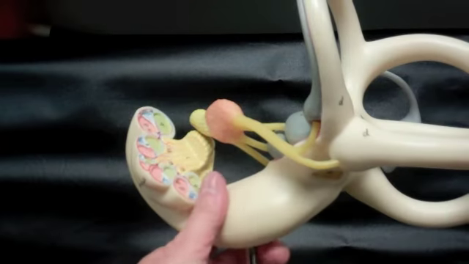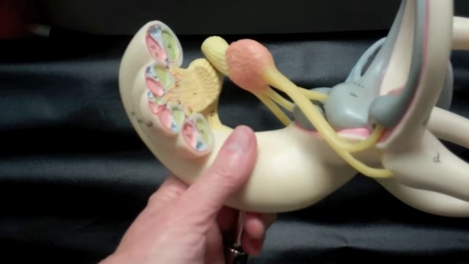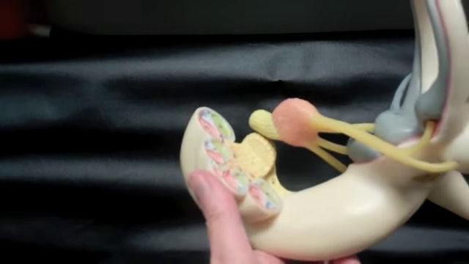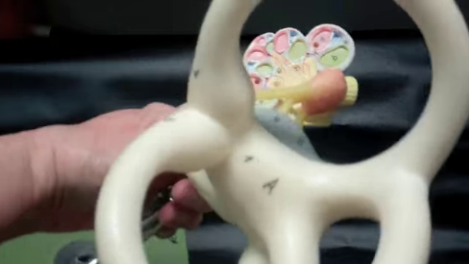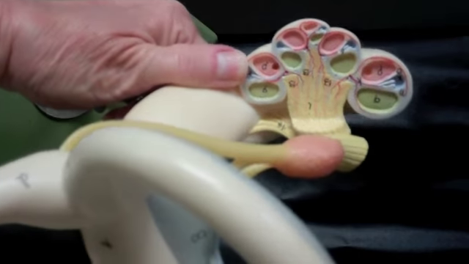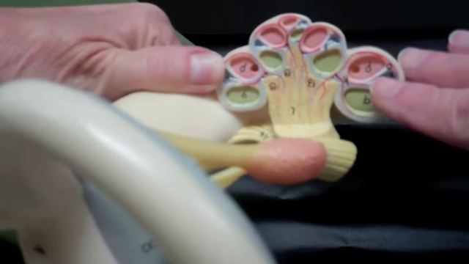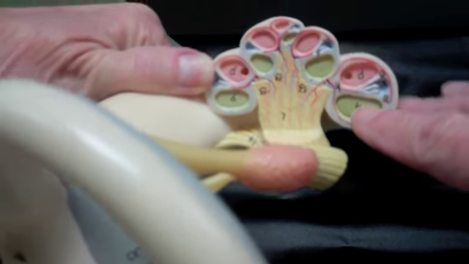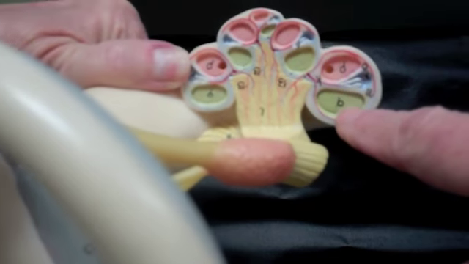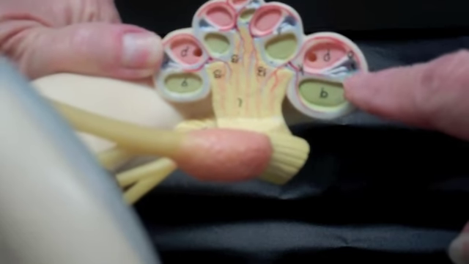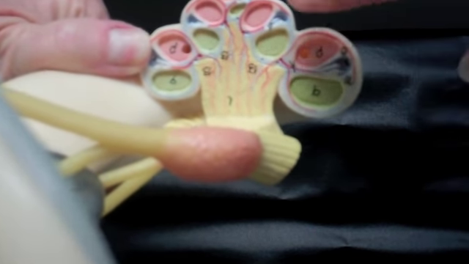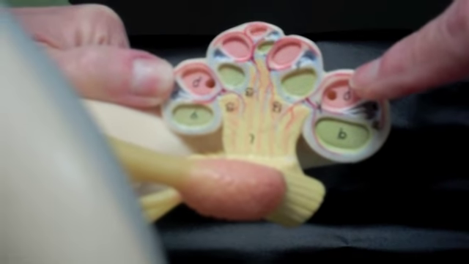This large model of the vestibular cochlear apparatus shows the cochlea cut open. You can see the recurring turns. This would be the tympanic duct, the cochlear duct, and the vestibular duct.